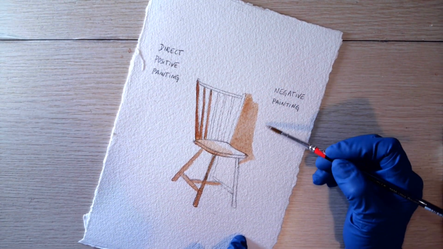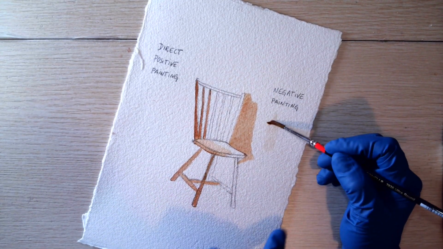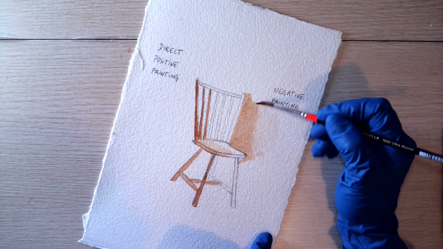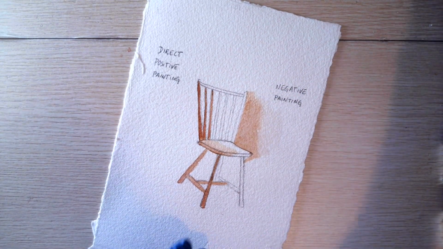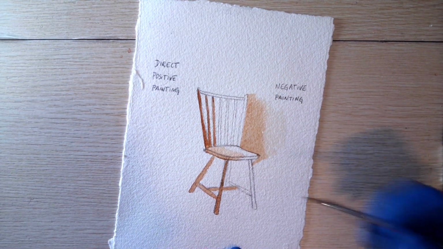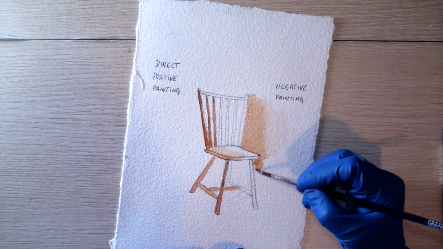Don't forget to soften the edges. Start putting water far away and just gently bring it. And you usually don't need to do anything else because the water, the pigment will migrate into the water.